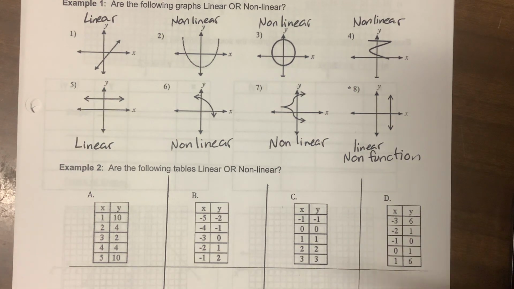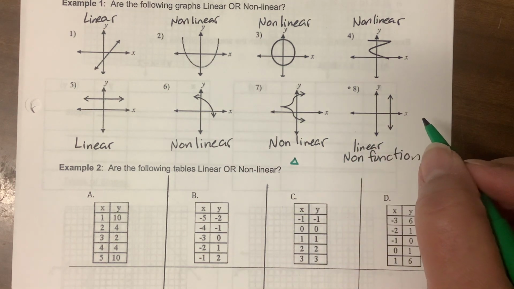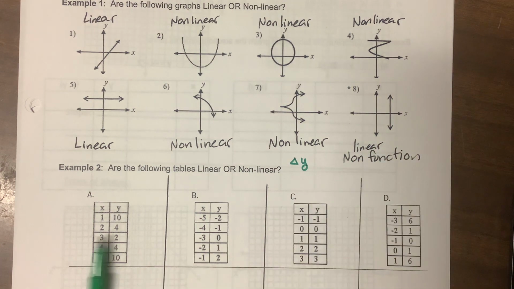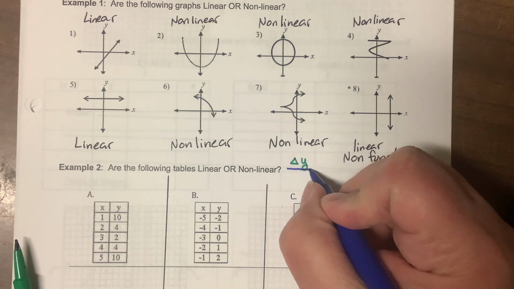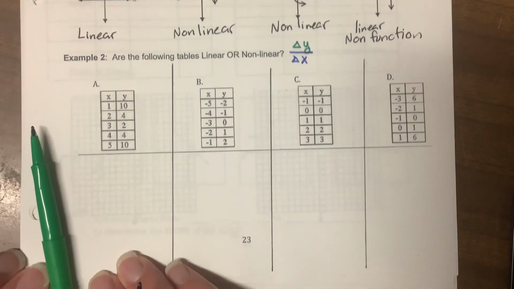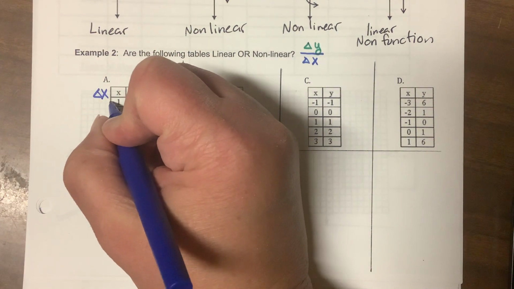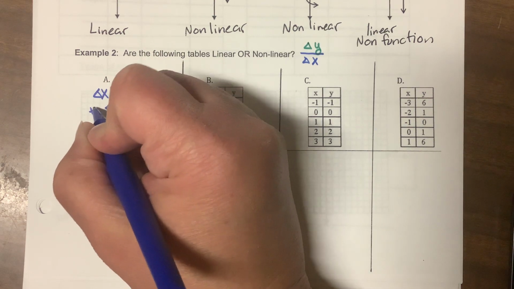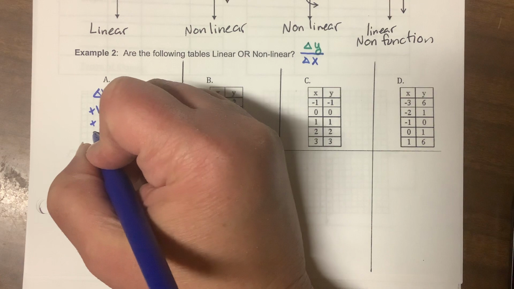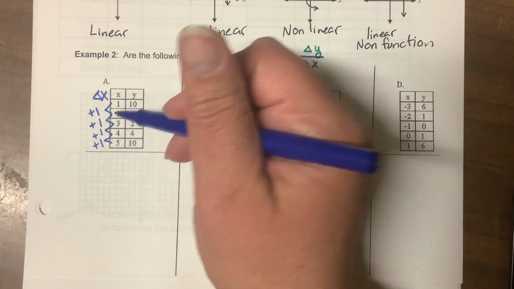And now I'm looking for the difference between the x values. In Greek, that little triangle is called a delta, and that means difference. So I'm looking for the difference in the y values and this little delta difference in the x values. Let's start with the x values in problem A. What's the difference between 1 and 2? Well, I'm adding 1. And the difference between 2 and 3? I'm adding 1. So my difference is constantly 1. So that is a constant x value.